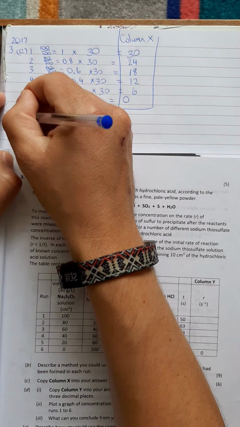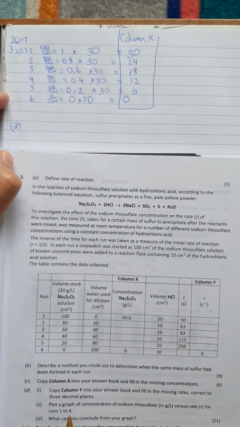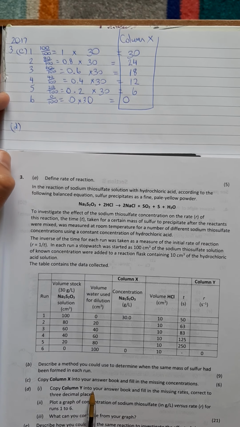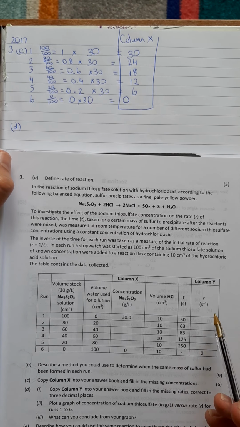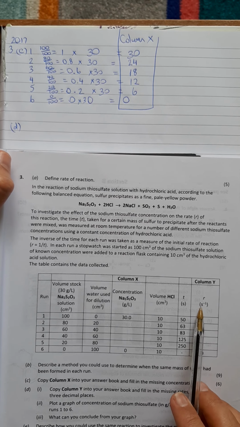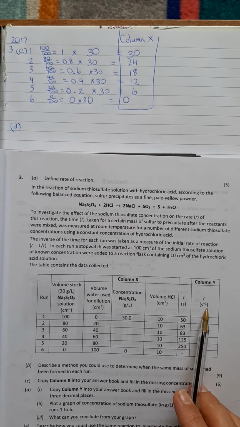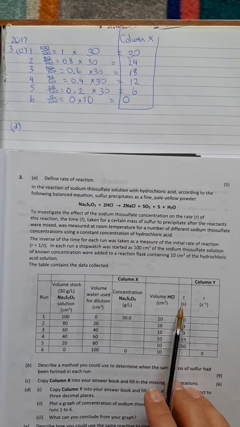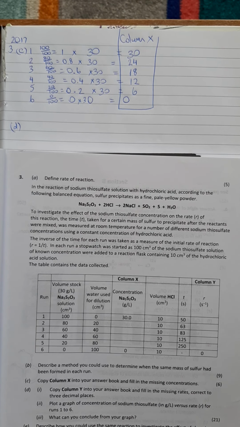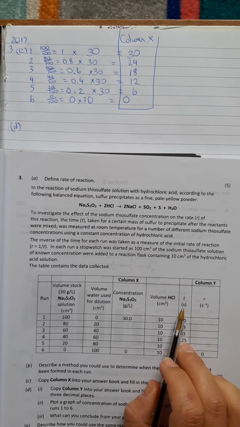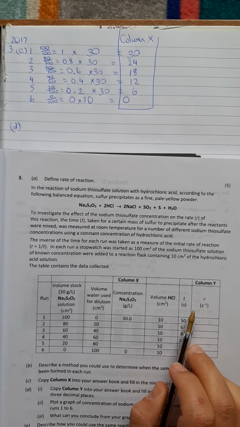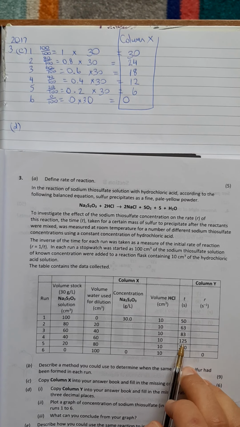If we look at part D then, part D is another calculation. Copy column Y into your answer book and fill in the missing rates correct to 3 decimal places. So this is column Y, and you can see that Y is the rate in seconds to the -1. So you've been given time in seconds. So if you need to work out the rate in s to the -1, I suppose the clue is here, that if this is in seconds and this is in seconds to the -1, you need to put 1 over the time.